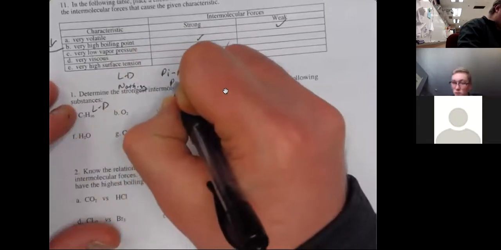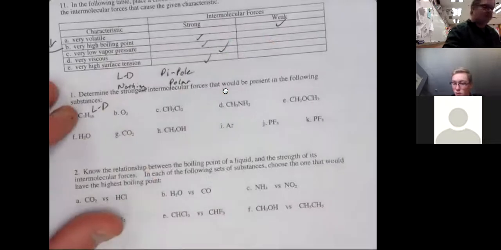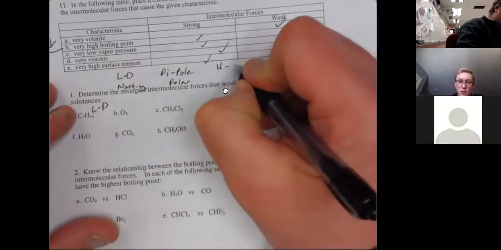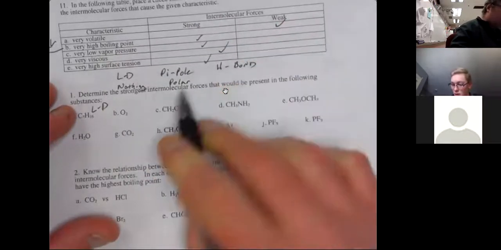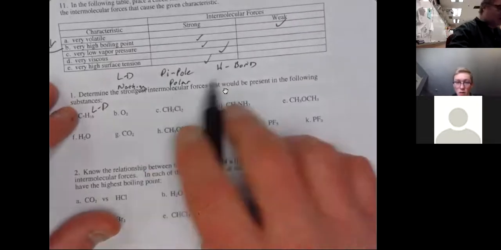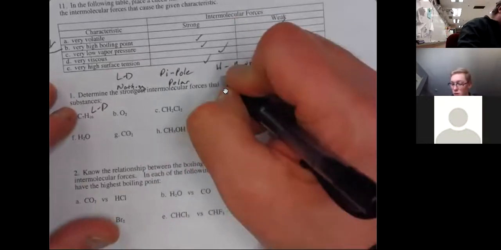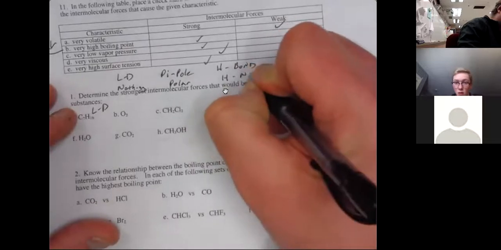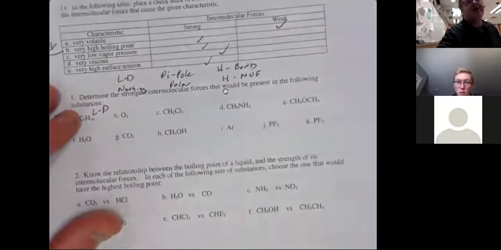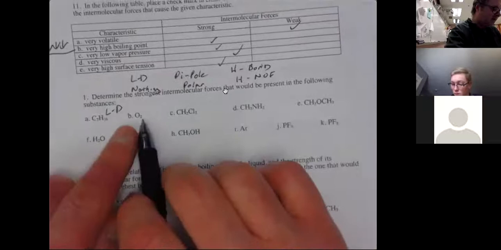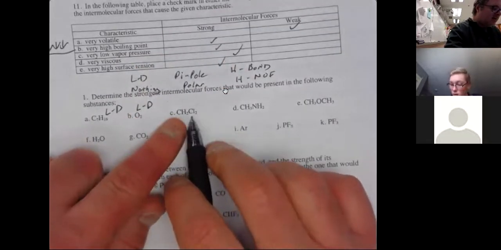Dipole, you have to have polarity, so it's got to be a polar molecule. Hydrogen bonding has to have polarness, and it has to have hydrogen bonded to a NOF: nitrogen, oxygen, or fluorine. So here we have nothing, so that's London dispersion.